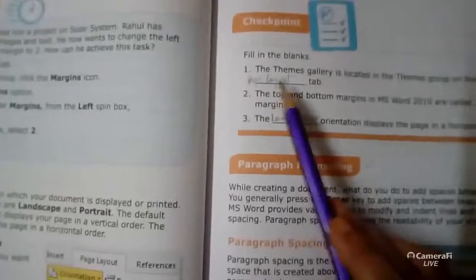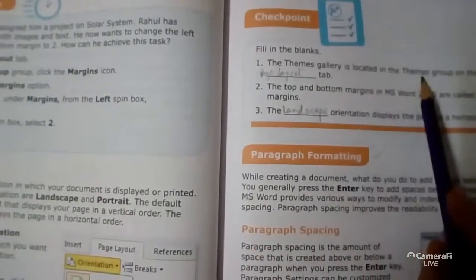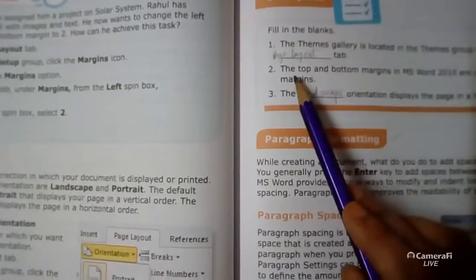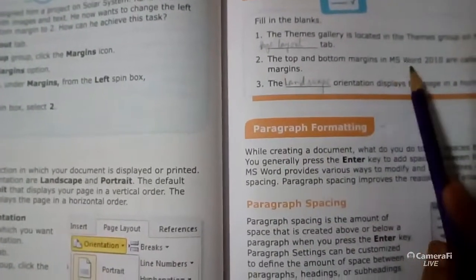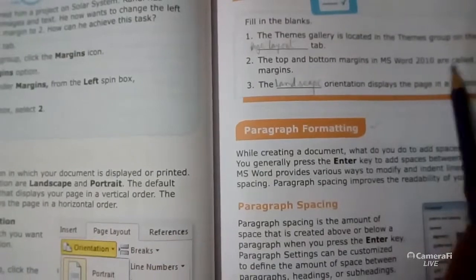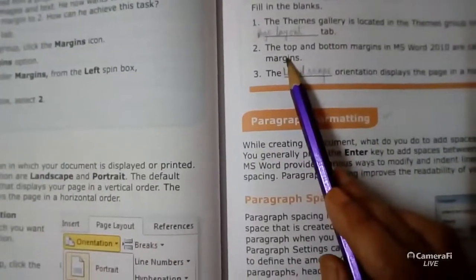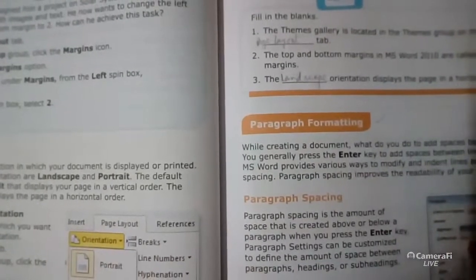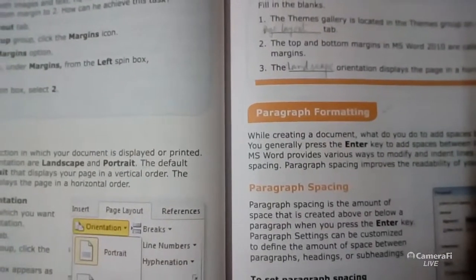Next, I have given the fill in the blanks answers. The themes gallery is located in the themes group on the page layout tab. The top and bottom margins of MS Word 2010 are called vertical margins. The landscape orientation displays the page in horizontal order.